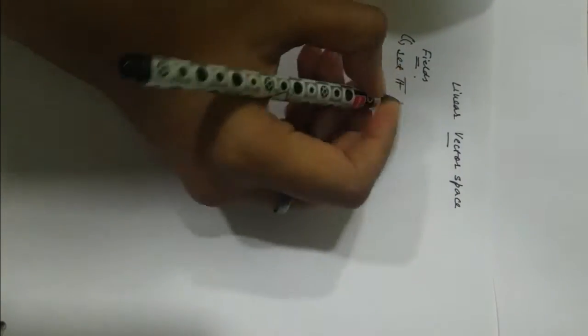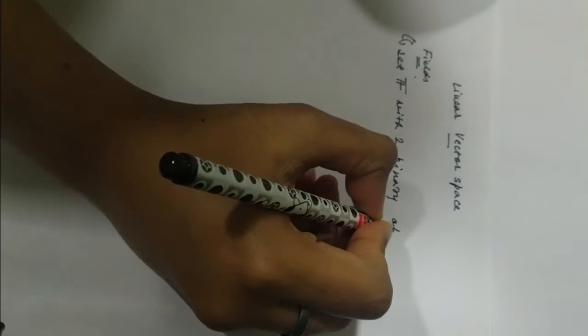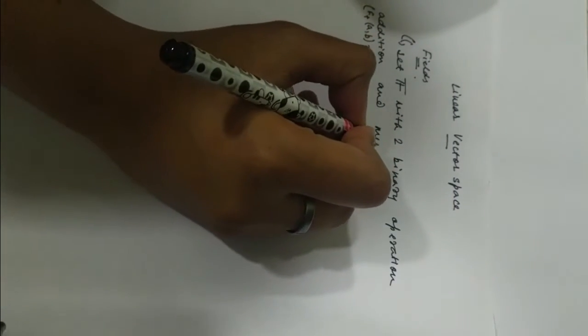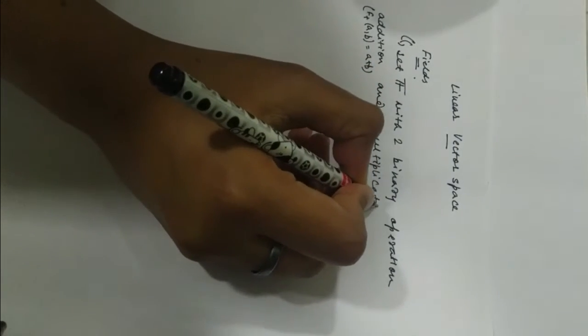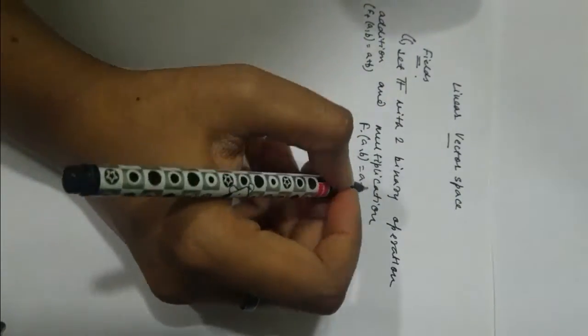A field is a set F with two binary operations, addition, which is defined by F plus. If A and B are two elements, it is nothing but A plus B, and multiplication, which is defined by A dot B, or AB rather. So a field consists of the elements of set F and two binary operations, addition and multiplication.